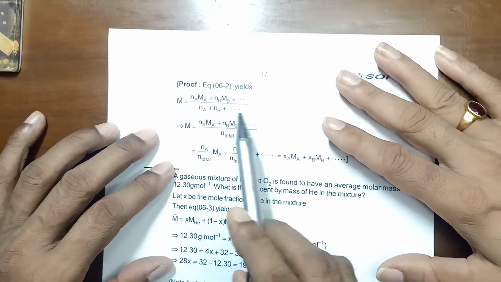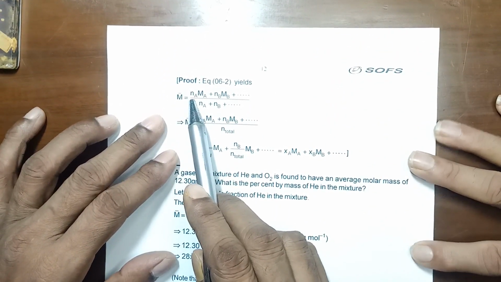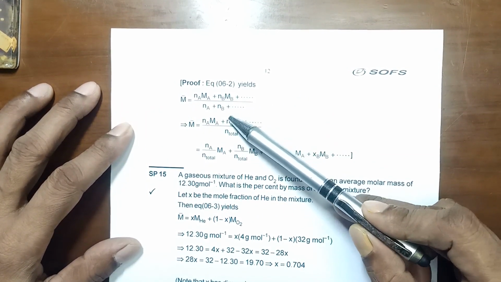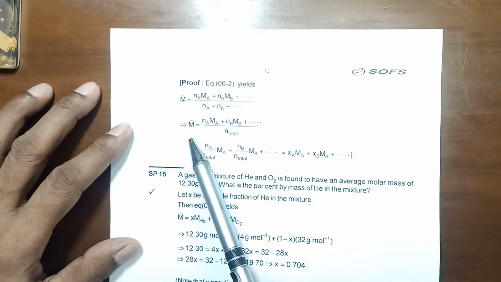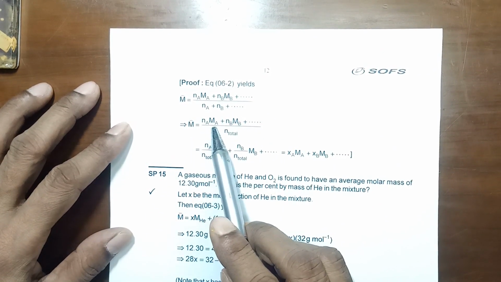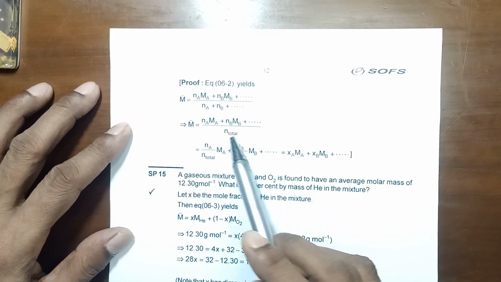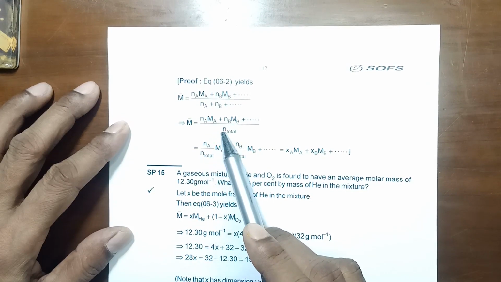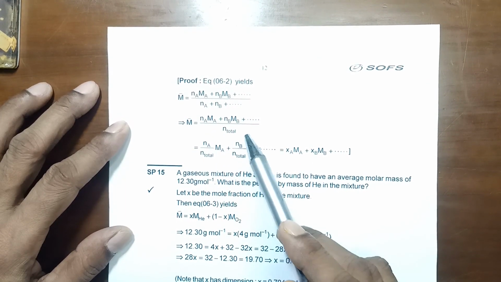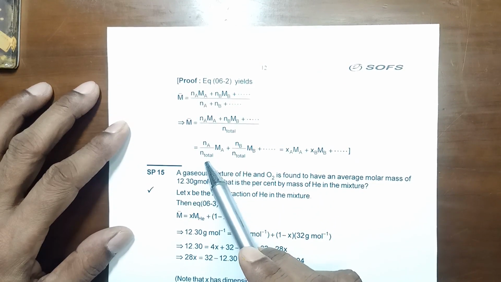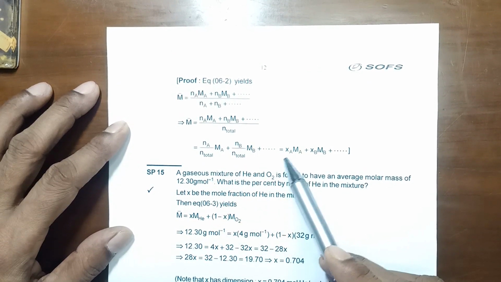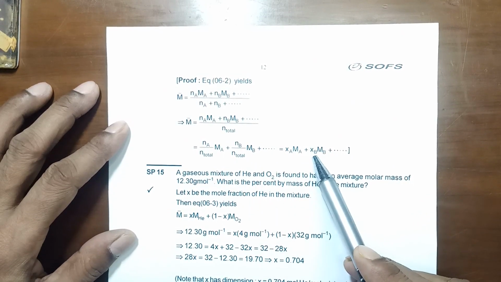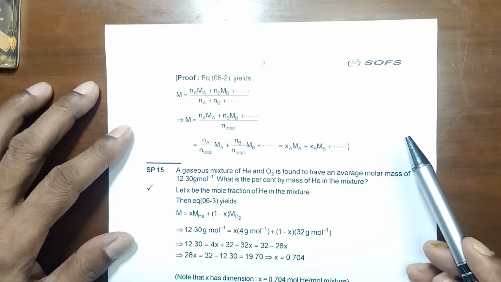Explanation. You see the previous result, average molar mass is na Ma plus nb Mb and so on, by total number of moles na plus nb. So also you can write na Ma plus nb Mb plus so on by n total, and we can write na by n total into Ma plus nb by n total into Mb and so on. na by n total means, you know, mole fraction. So mole fraction of A into Ma. nb by n total means mole fraction of B. So mole fraction of B into molar mass of B and so on.